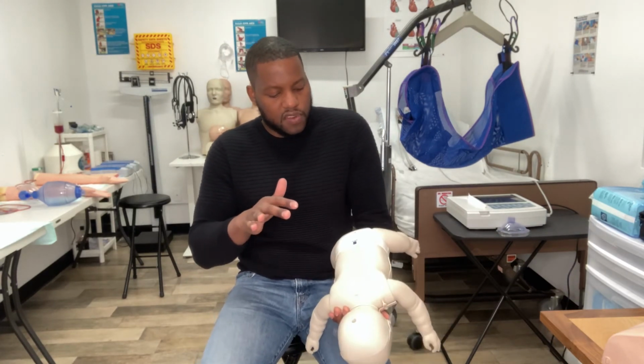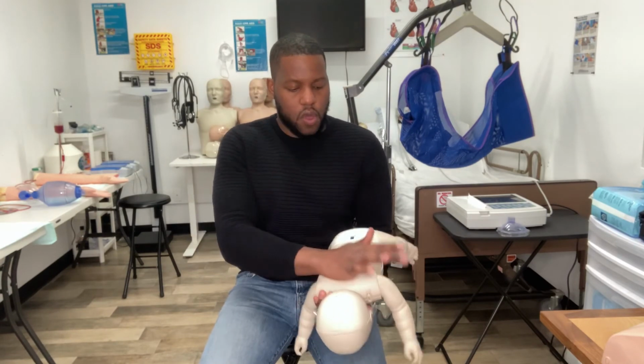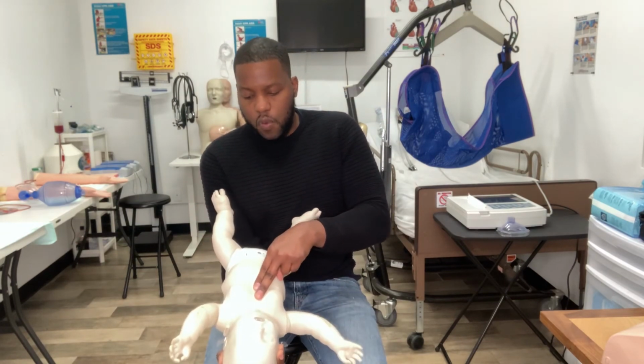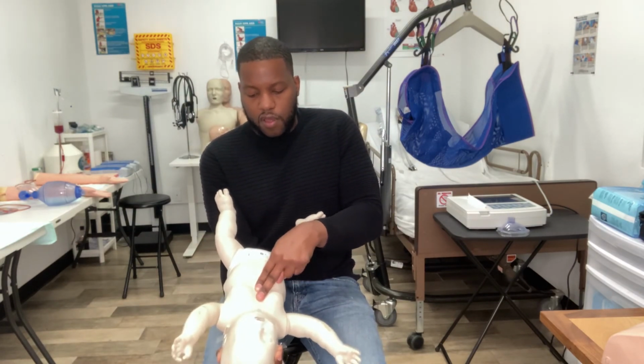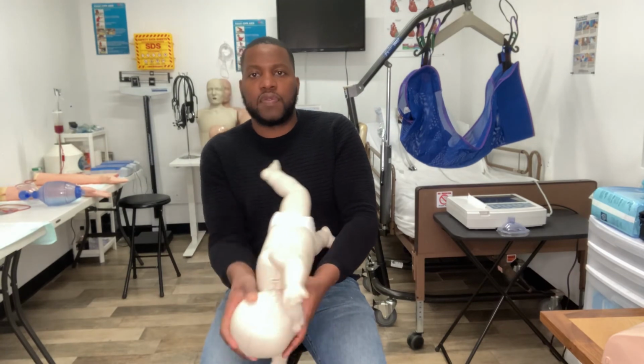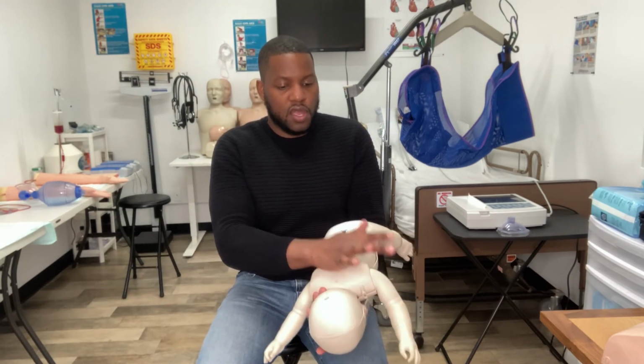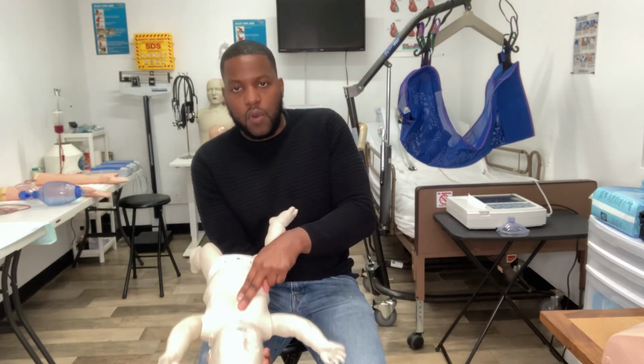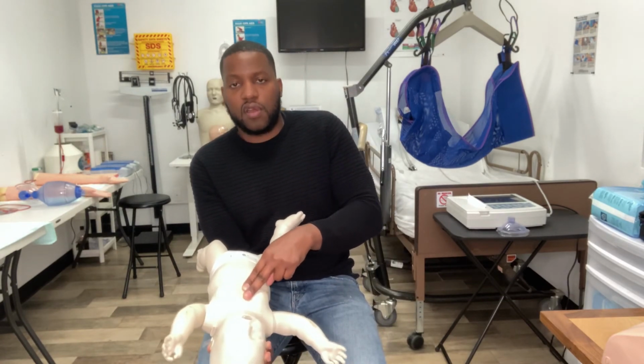So once again, for additional practice, which is great, 1, 2, 3, 4, 5. Rotate the infant again, thrust down 5 times. 1, 2, 3, 4, 5. Flip the infant over again. 1, 2, 3, 4, 5. Flip the infant over again. Thrust. 1, 2, 3, 4, 5.